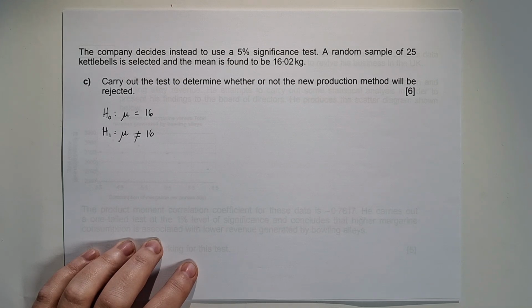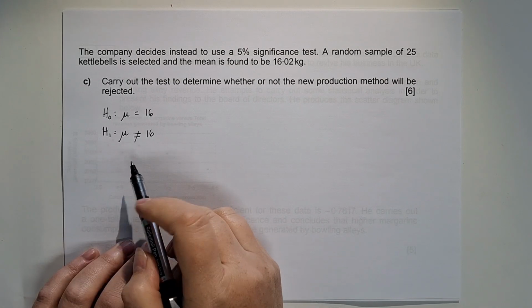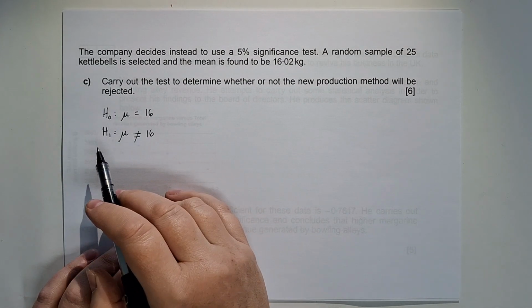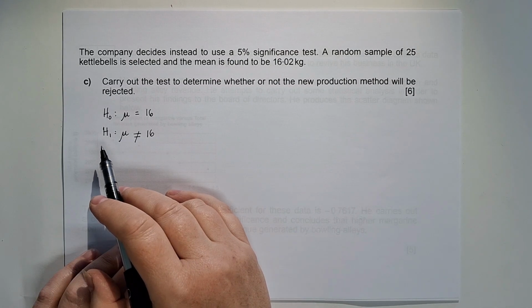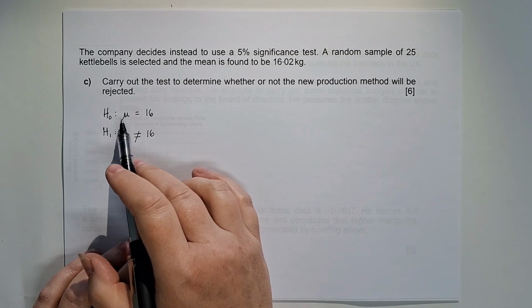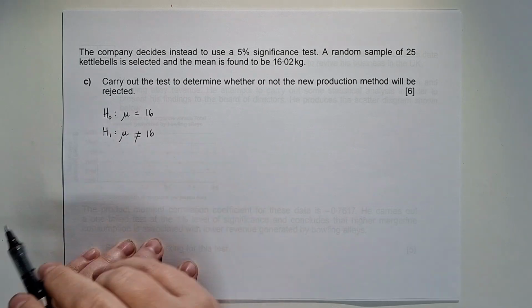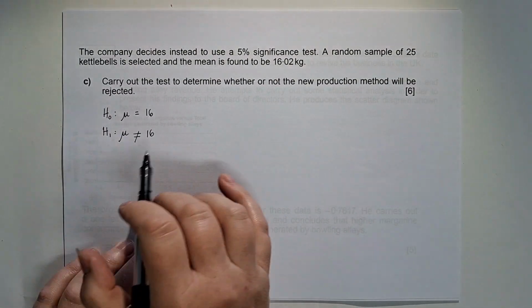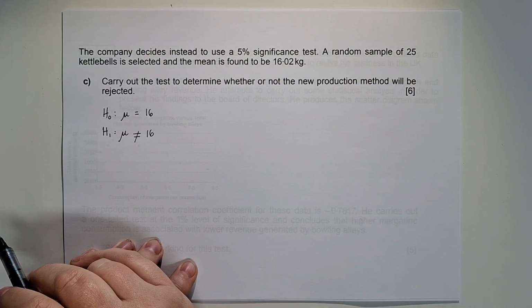Write exactly that, please. Don't try and change what you're going to write. Don't write mean in place of mu. They want to see the symbol. Just do exactly that process.